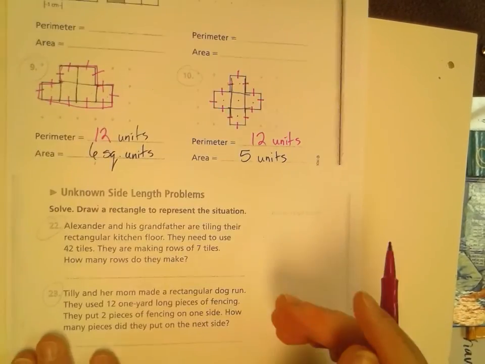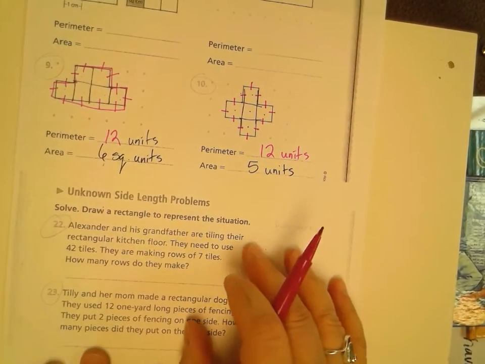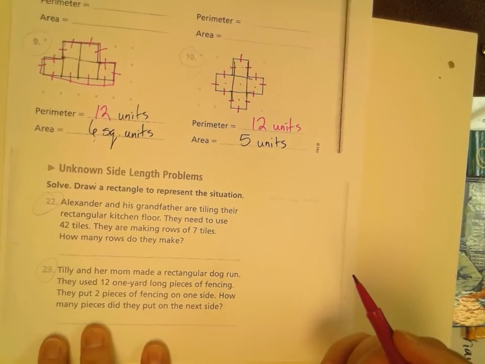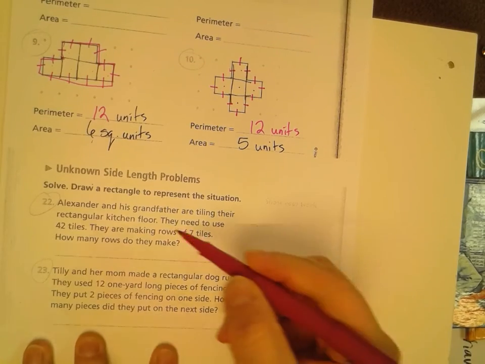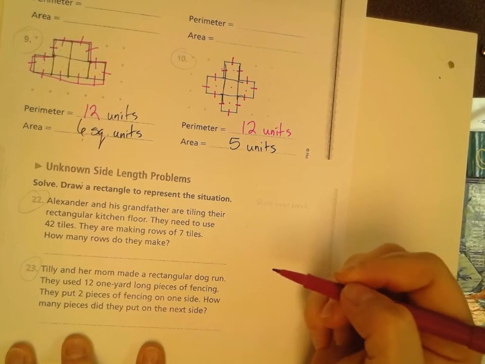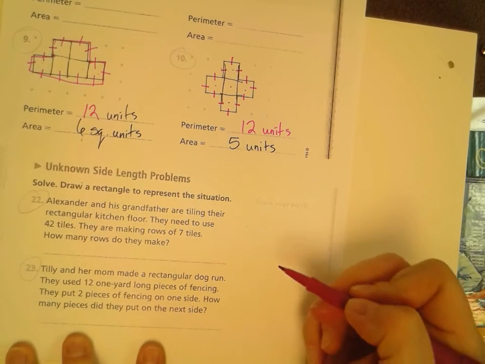All right, let's do a couple real quickly of solving some word problems involving area and perimeter, and then you can go work on Think Central. So Alexander and his grandfather are tiling their rectangular kitchen floor. They need to use 42 tiles. They are making rows of 7. How many rows do they make?